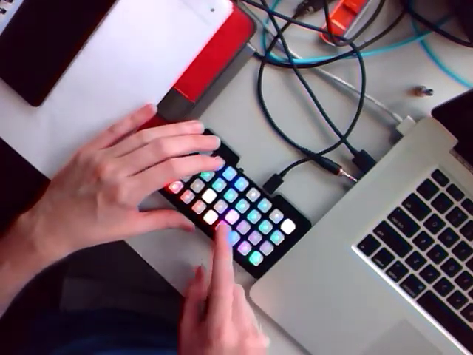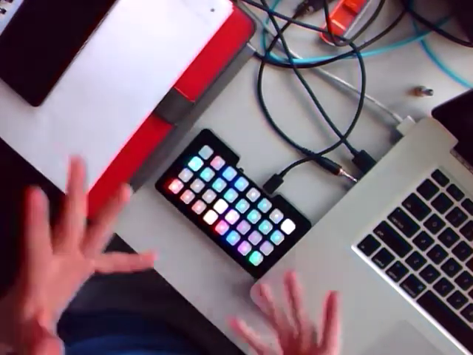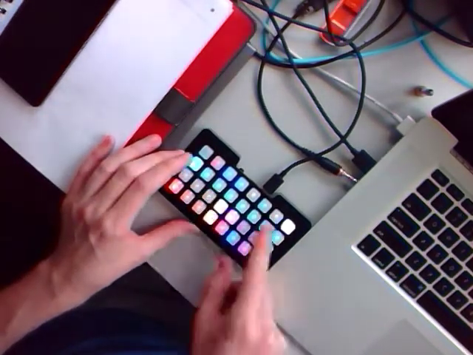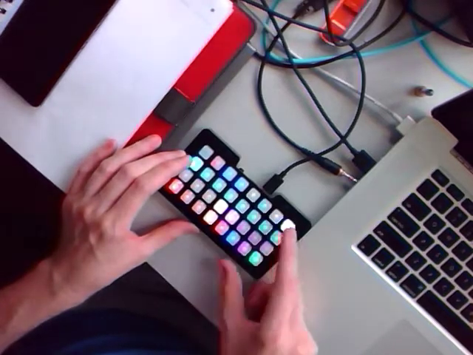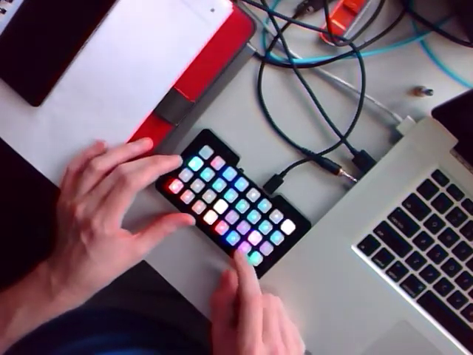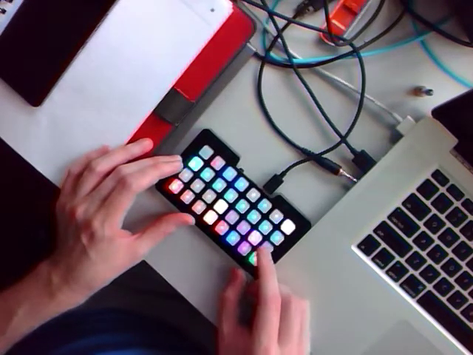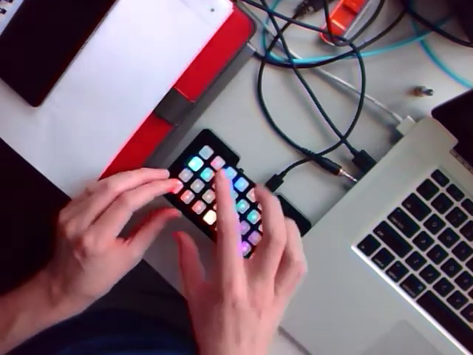So this is really fun. There's different ways to work with it, but I like to have the all notes up, so you get some really crazy layers going.